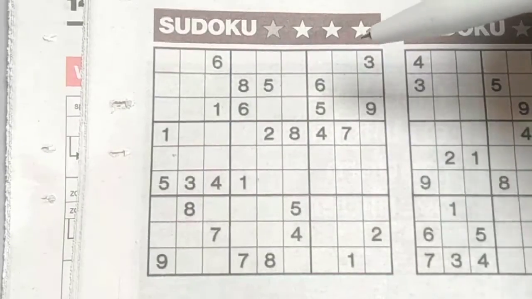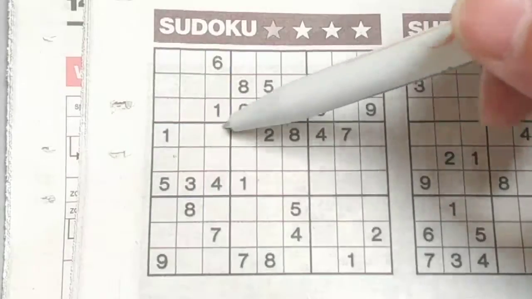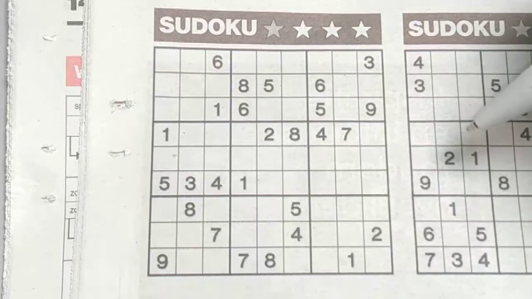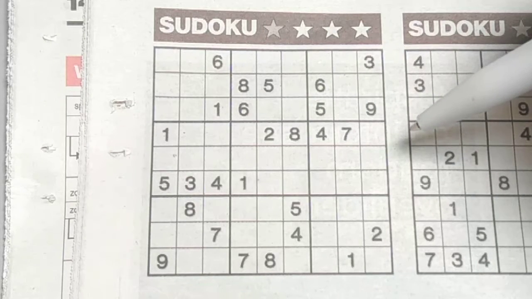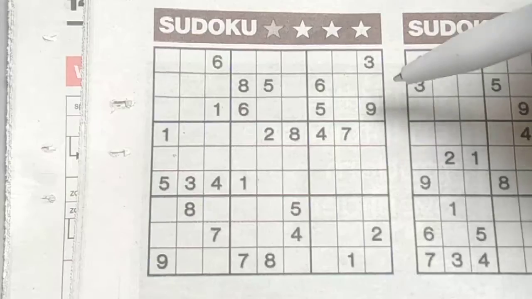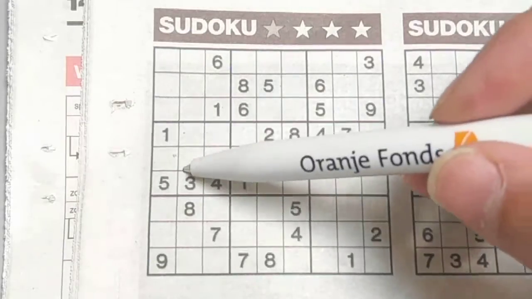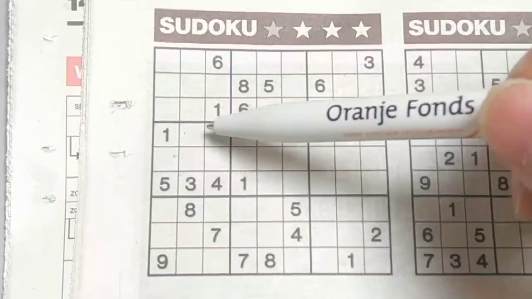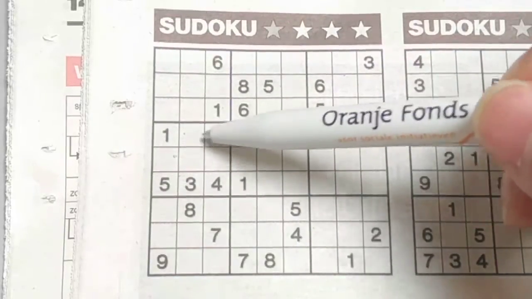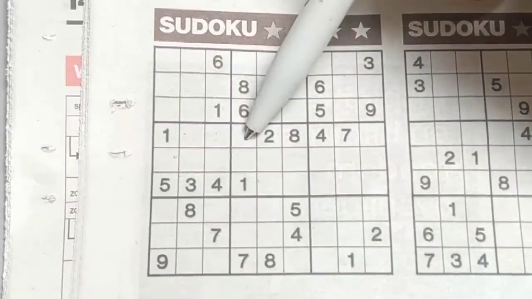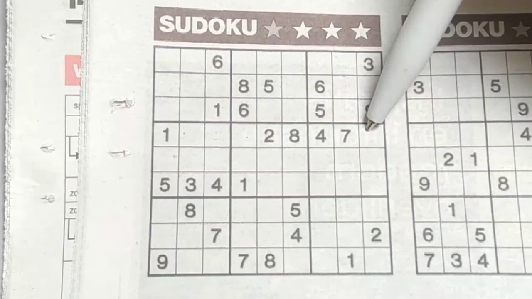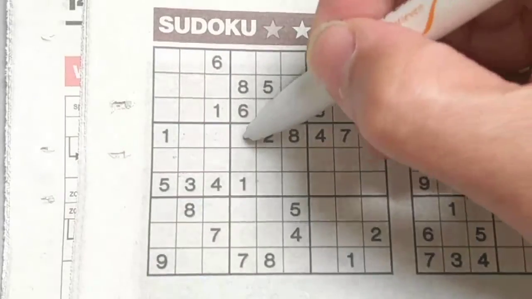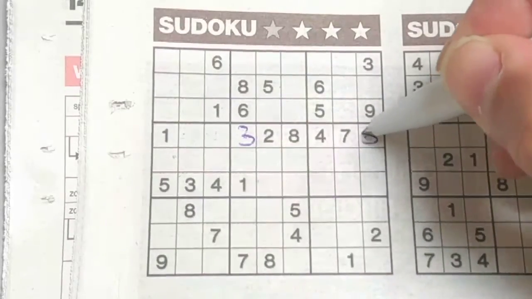Let's get started. I see here in this row 4 missing numbers. 2 of those missing numbers are the 5 and the 3. We have a 5 and a 3 here, so there cannot be a 5 and a 3 in these 2 boxes. So the 5 and the 3 goes here and goes there in those 2 boxes. We have a 3 here, so no 3 there. 3 should be there, and the 5 goes there.